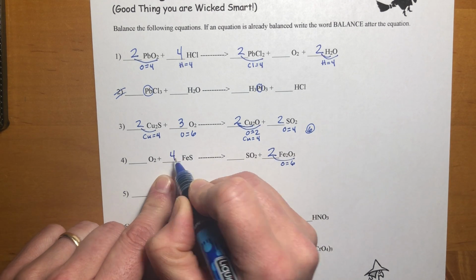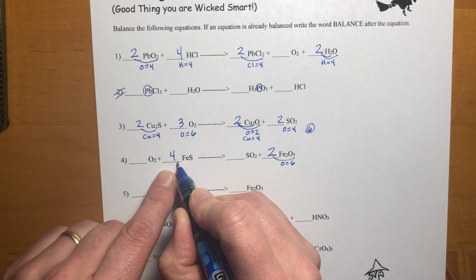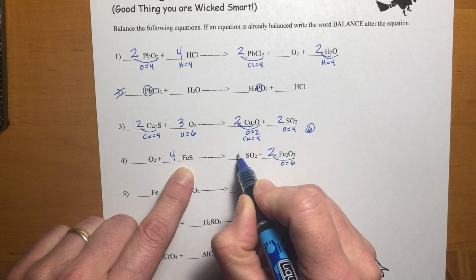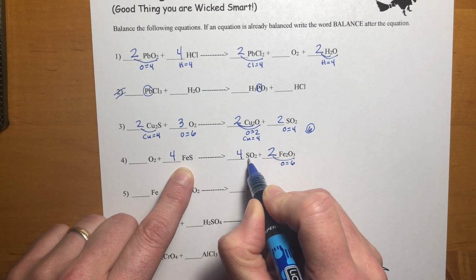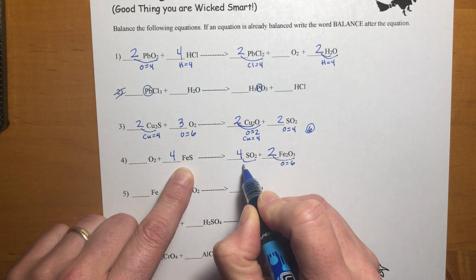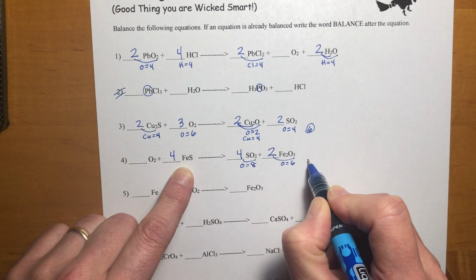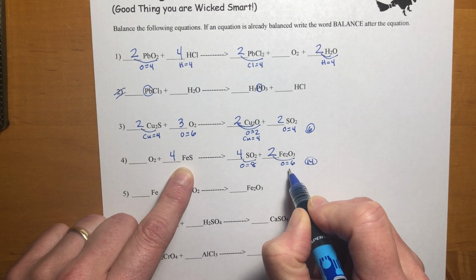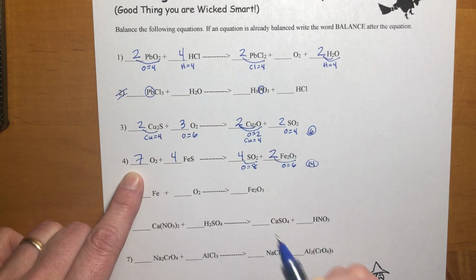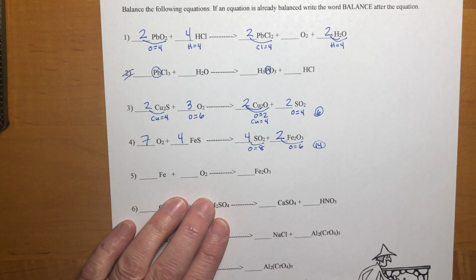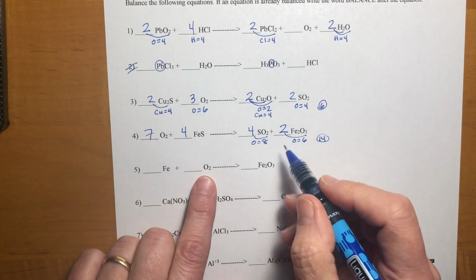Well, let's see, if I put 4 irons here, that's 4 irons and 4 sulfurs, so I'd need a 4 here to balance the sulfurs. And that gives me 8 oxygens. So my total oxygens over here are 14 now, which means this needs to be 7. Okay. All right, number 5, we've done one like this.